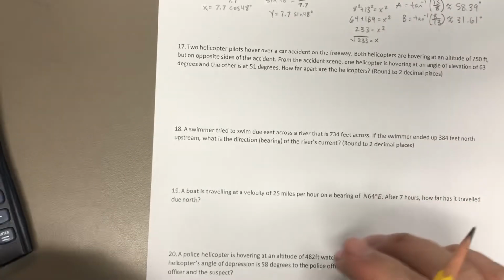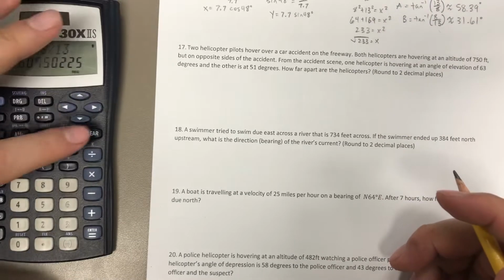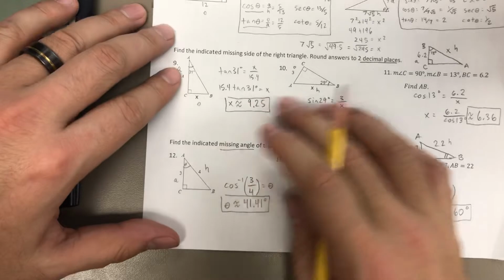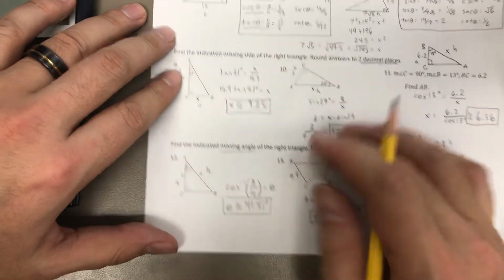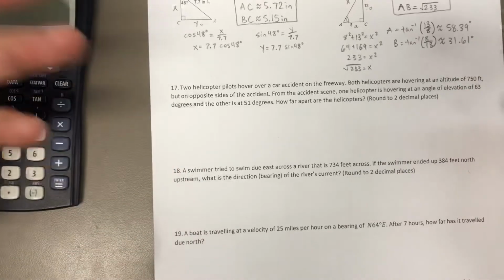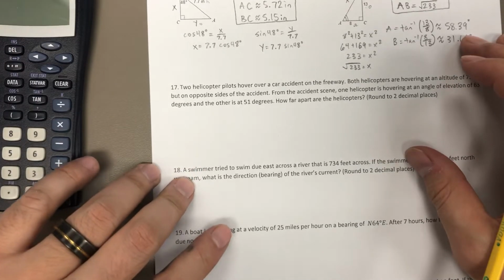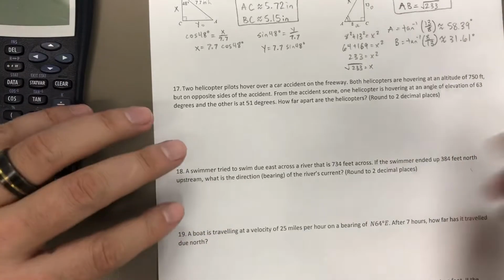Now we'll move on to the word problems, 17, 18, 19, and 20. You're going to find that, by and large, the majority of the ways that we're going to solve are just finding angles or finding sides. That's all it's asking you to do. So the hard part really is drawing the diagram. If you struggle with drawing the diagram, look for keywords. So let's read through it.